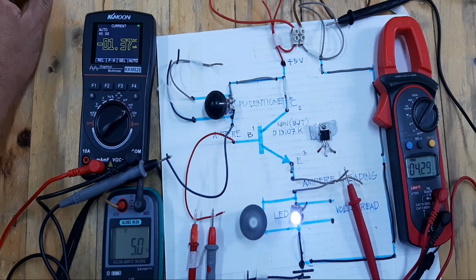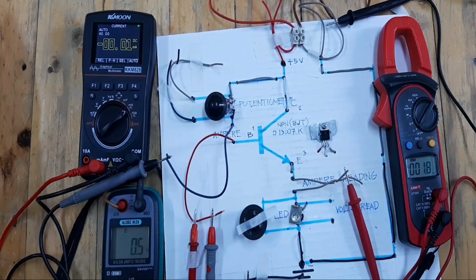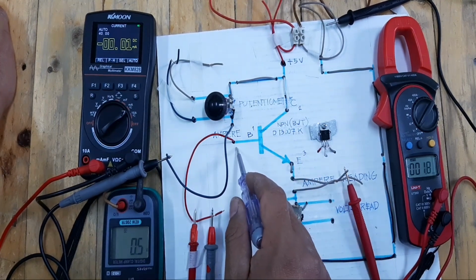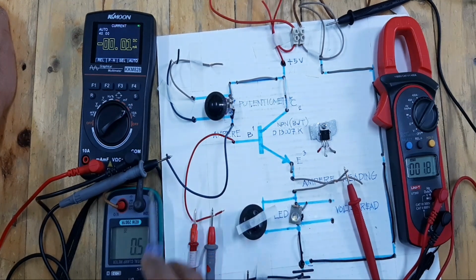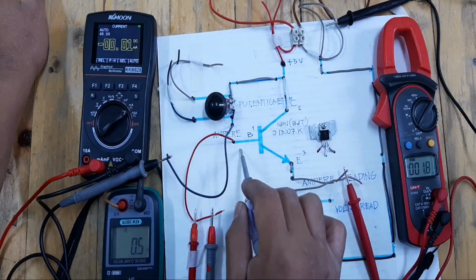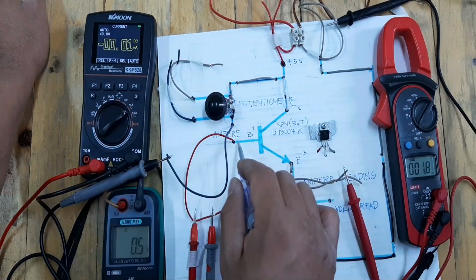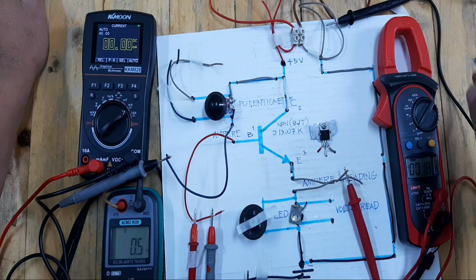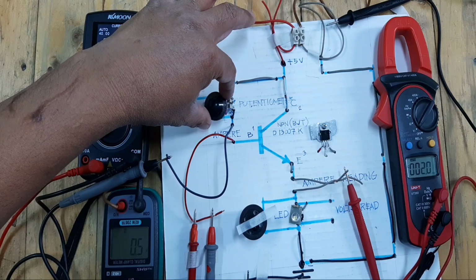So okay, we have here 0.5 volts from ground to the base. So then 5 volts the supply, then here's the milliampere also going to the base, and here our voltage from here also. So we need to try to turn on the LED and then the motor.